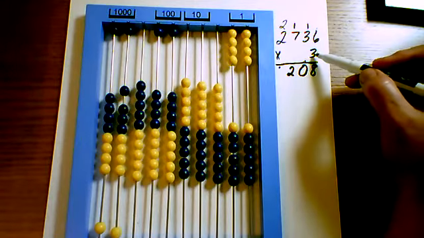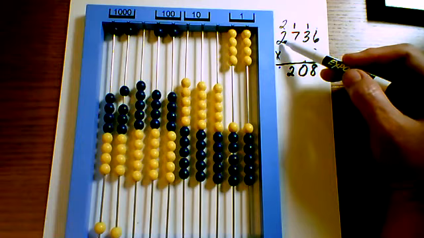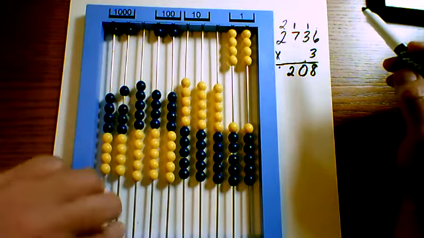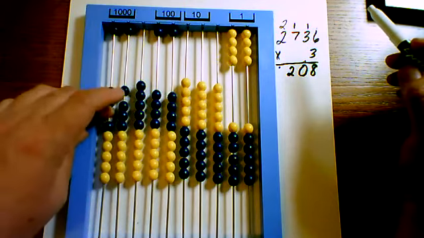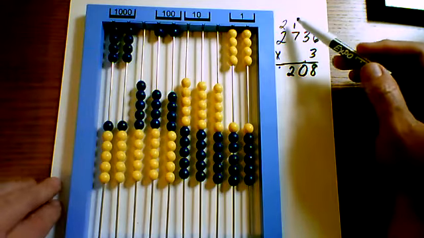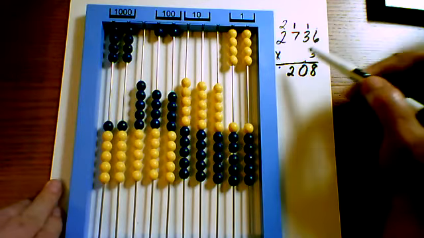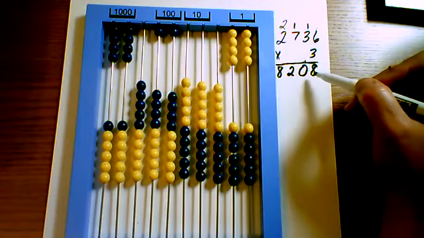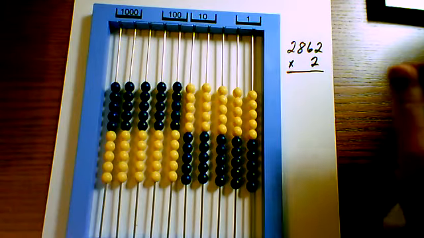So now I say 3 times 2000 is 6000. So here's the 2 going up and 6000 going up, plus the 2 that's already there is 8000. So my answer is 8,208. Let's go ahead and try another one.